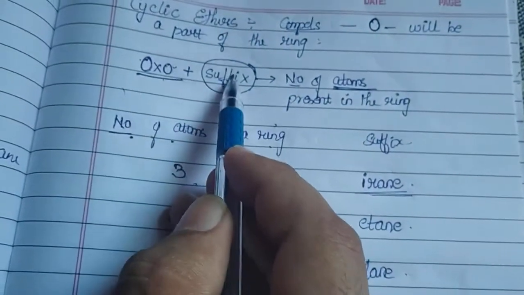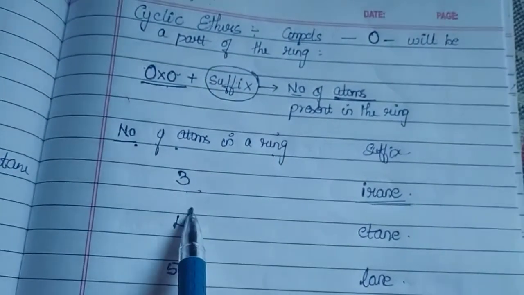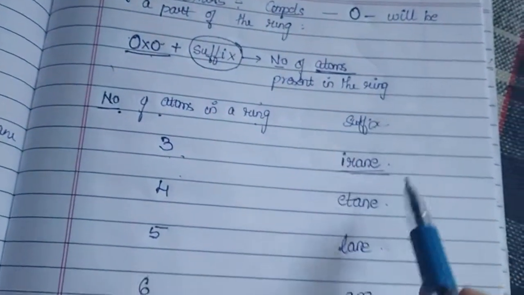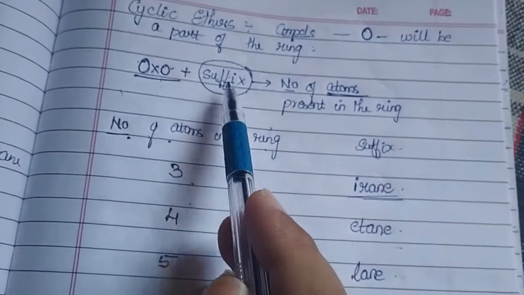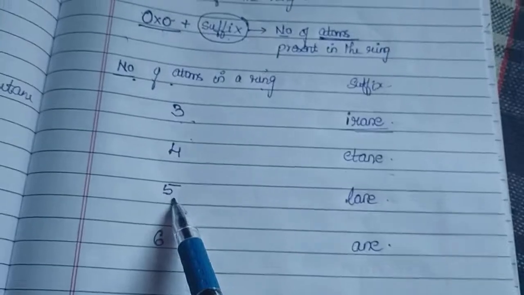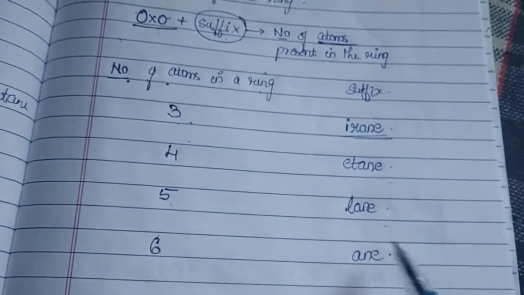So oxo, then we add irane. If the number of atoms in a ring is 4, the suffix is ethane, so after oxo, I will use ethane. If it is 5, lane. If it is 6, ane.